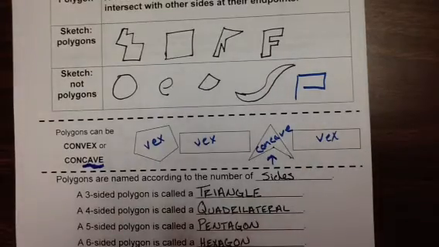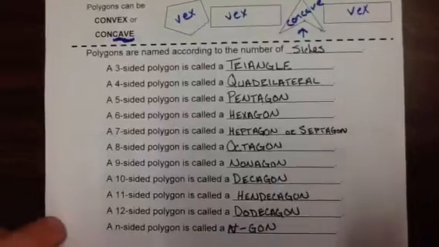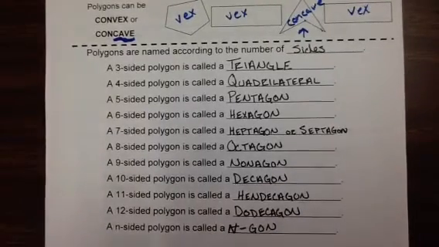Okay. So, looking down below, we talk about polygons, and on occasion you're going to want to know what to name a polygon. So I would pause the video at this time and go ahead and write it down. The different sides determine the name of our polygon. So right here are the ways that we will refer to polygons. Welcome back.